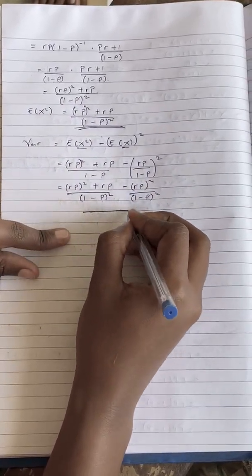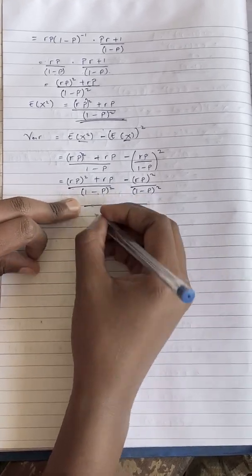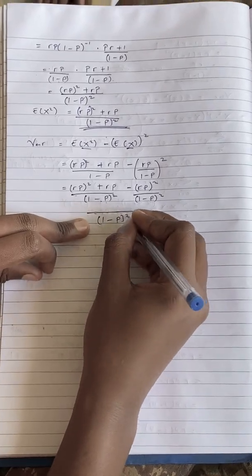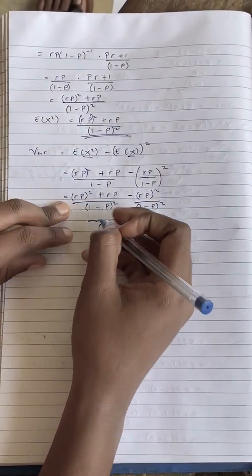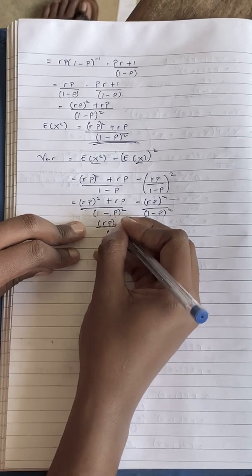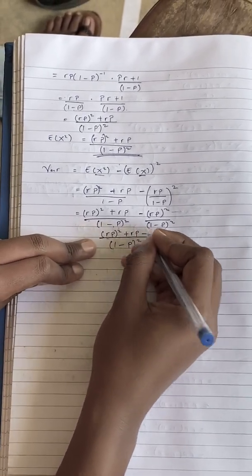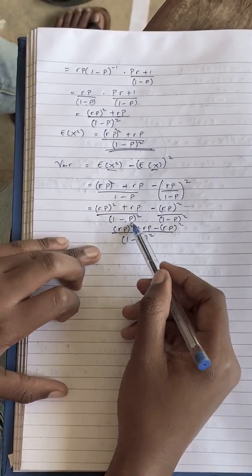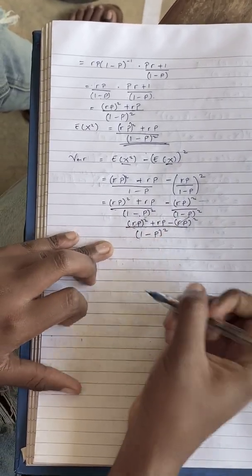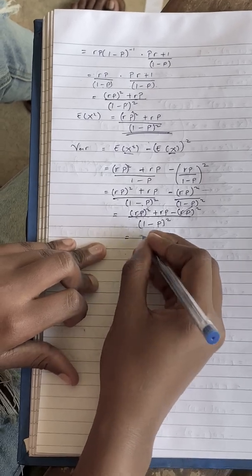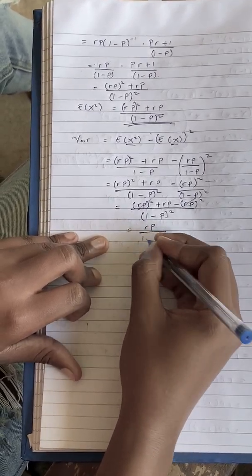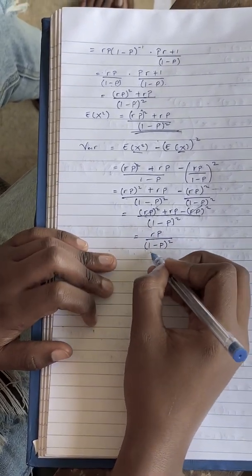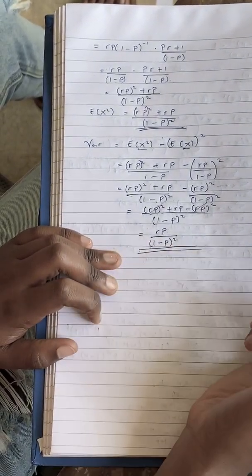You realize that here we have similar denominators, so our LCM will be the same, which is 1 minus p squared, and then this one we shall rewrite it the way it is, squared plus rp minus rp squared. So you realize this one will cancel out to this one, and then rp out of 1 minus p squared will be our variance.